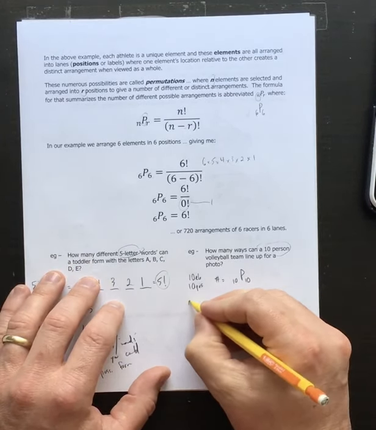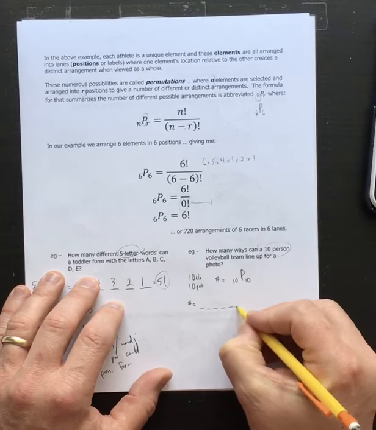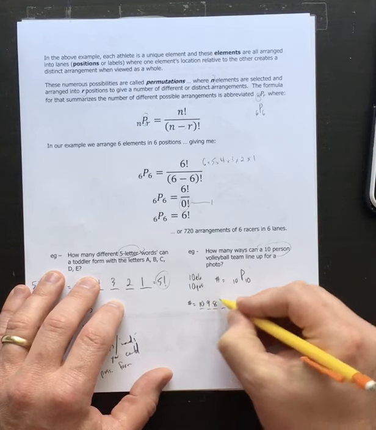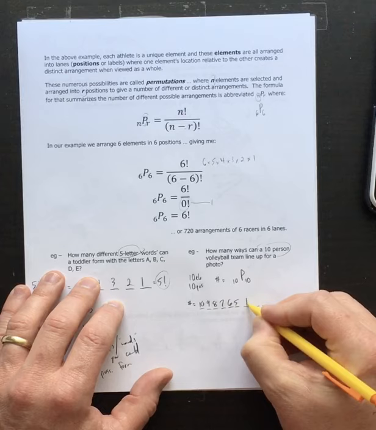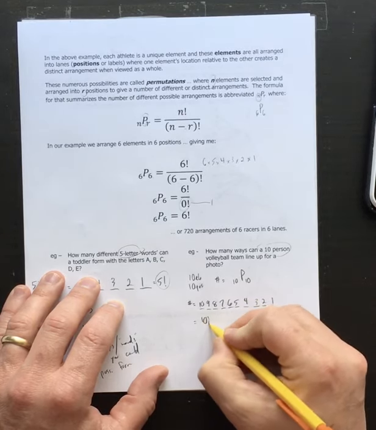But again, I like to map this out. I'm a visual learner, so I would go 1, 2, 3, 4, 5, 6, 7, 8, 9, 10, and go 10 times 9 times 8 times 7 times 6 times 5 times 4 times 3 times 2 times 1. Of course, that takes a long time. That's also 10 factorial.